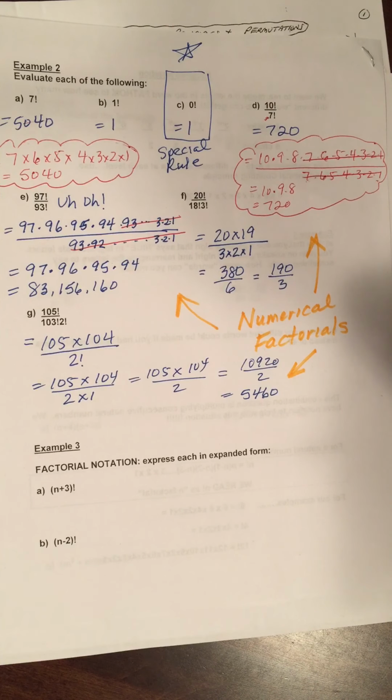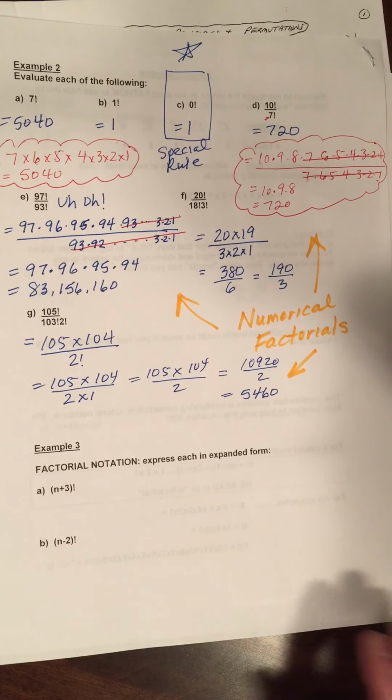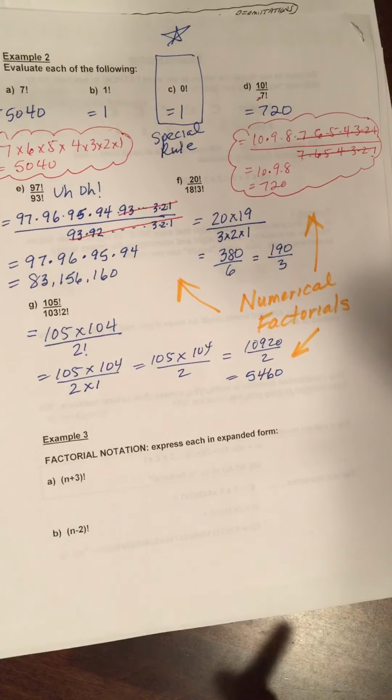Morning, everyone. This is the start of our Factorial Notation Part 2 lesson. So we're continuing with the Factorial Notation shell note. We're going to start at example 3 today and continue with 3, 4, and 5.